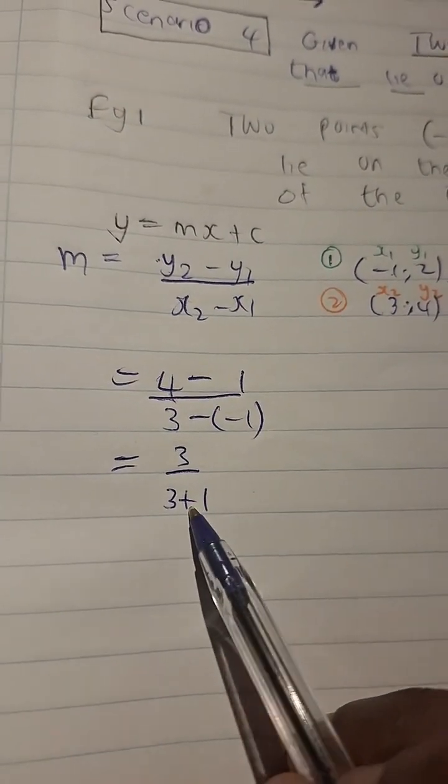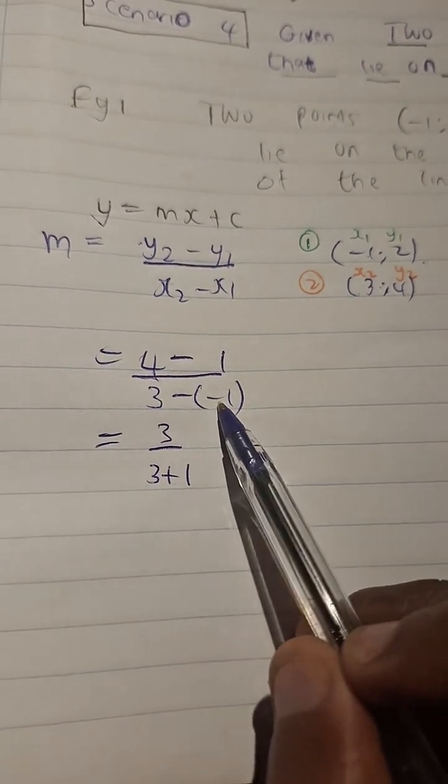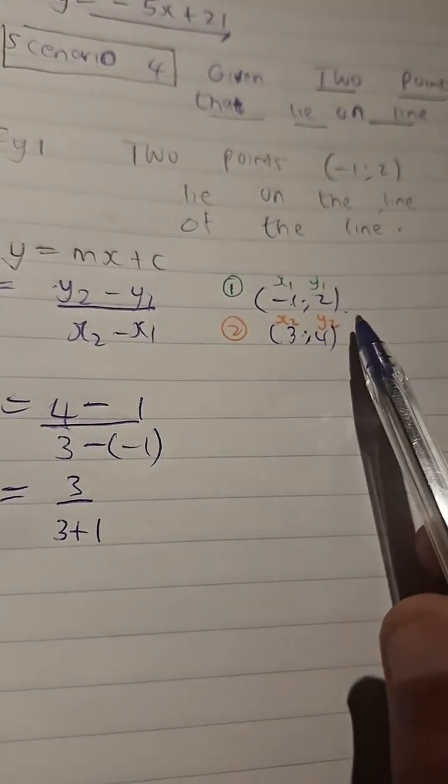Negative times a negative is positive. Very important, this part, guys. 4 minus 1, very straightforward. You see that?